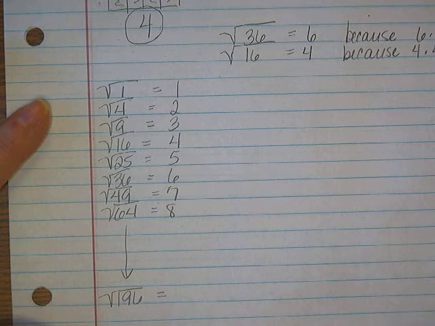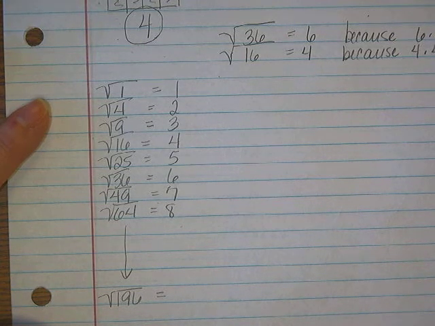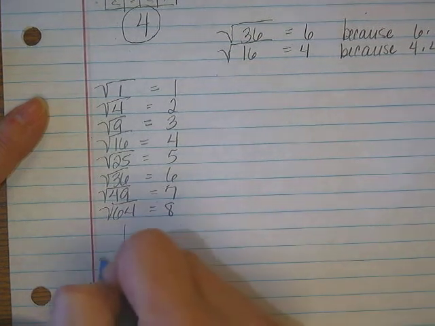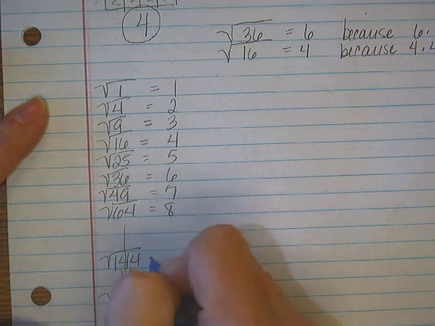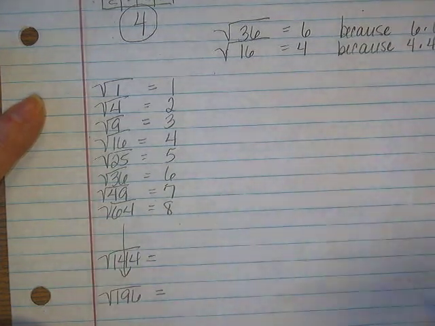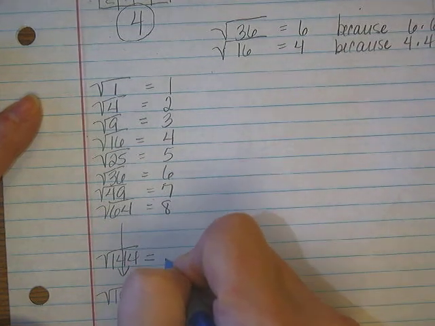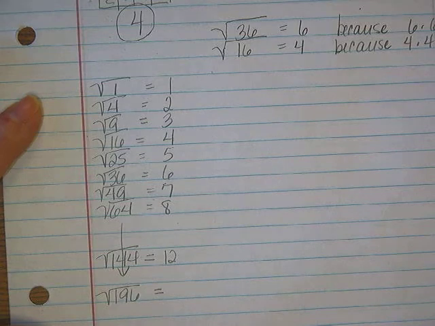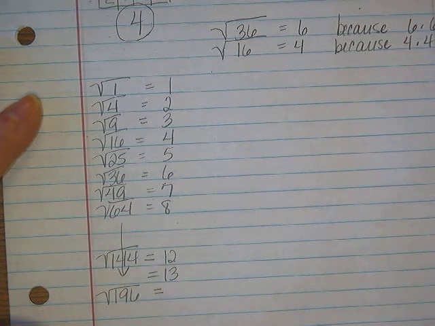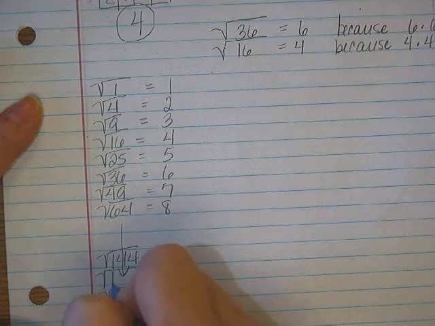Now, the square root of 196, that's hard. I don't know offhand what number times itself is 196, but I kind of do because it's one that I should have memorized. Now, for sure, we should have the square root of 144 memorized because when we learned our multiplication tables, we learned them through 12. Most students are taught to memorize them through 12. So 12 times 12 is 144.